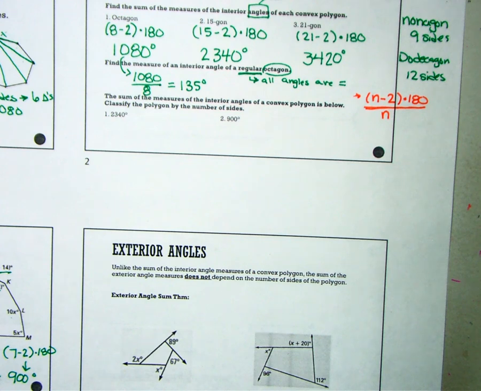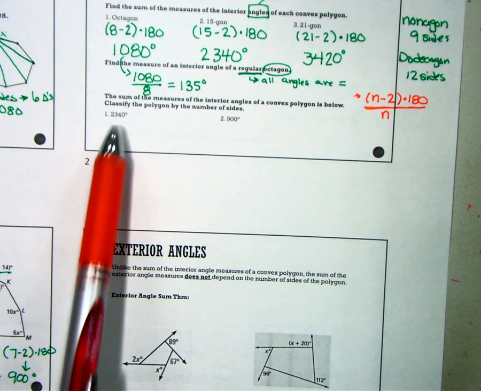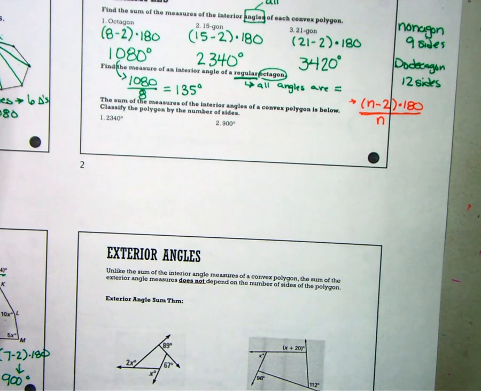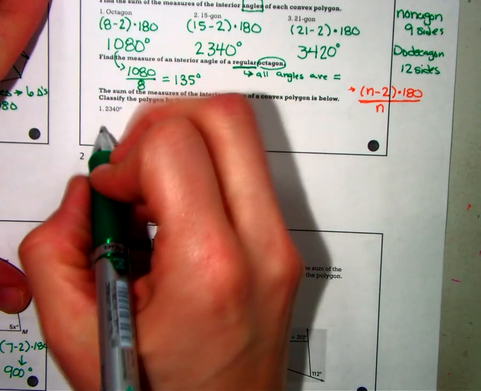Okay, now let's do that whole process backwards. What if I told you what the sum was? So the sum is 2,340, which we could cheat and look above and figure out because we already used that number. But if you didn't have that written above, how could we find the number of sides? Go ahead. Divided by 180 and then add 2.